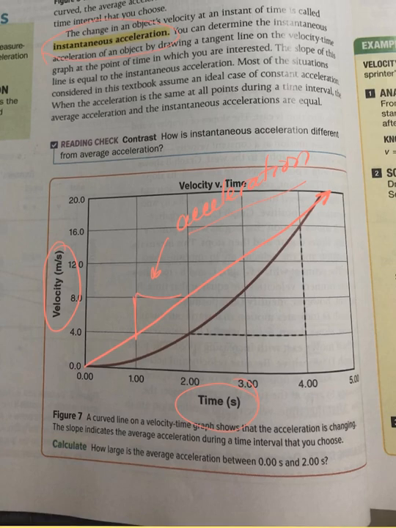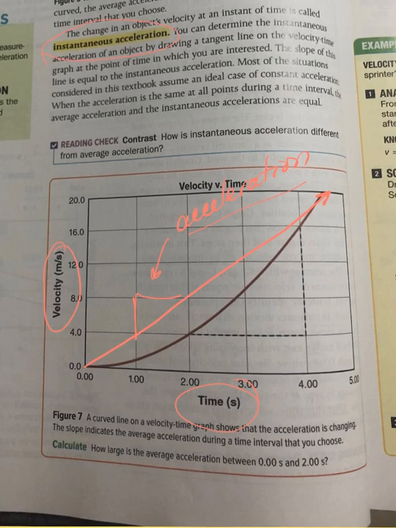Now, what's going to happen when we don't have a straight line? That looks like an exponential curve, or it looks like half of a parabola. You see this that you have over here?